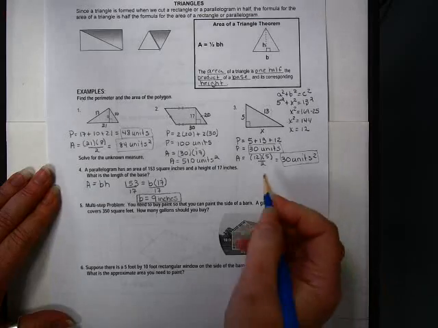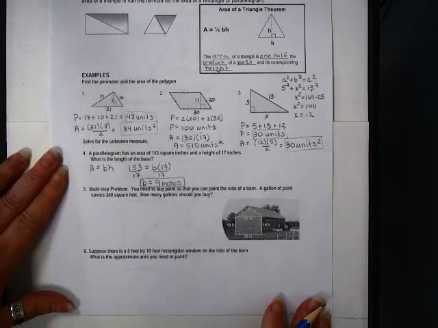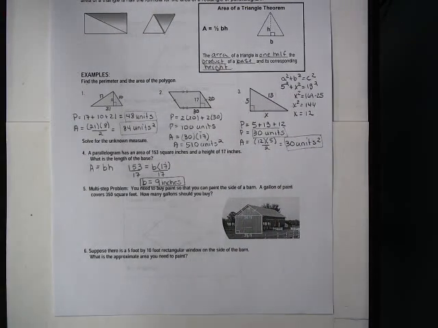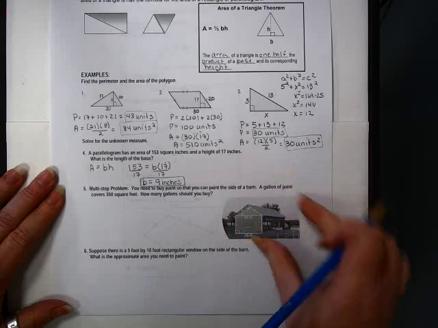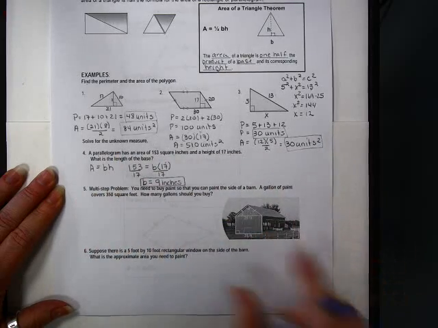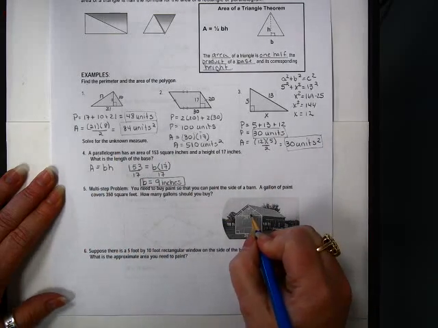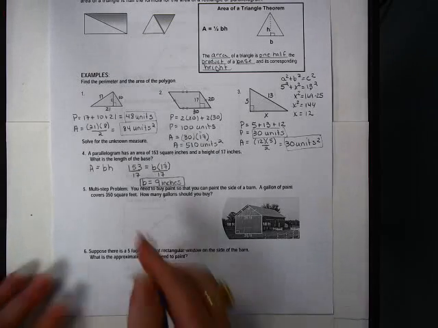Now remember, folks, on this unit, if you do not label your answers, you will get points taken off. Multi-step problem. This is going to take a little bit extra room here because of the picture, and the picture is very light, so I'm going to go over the picture as well.